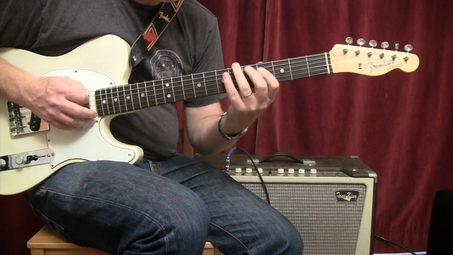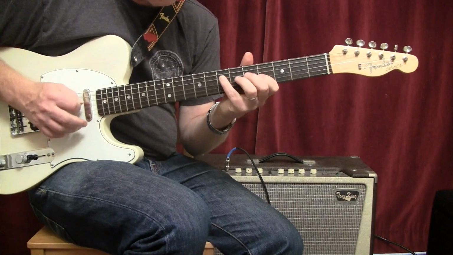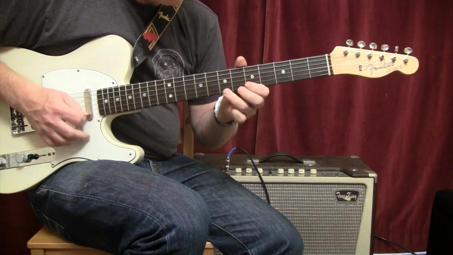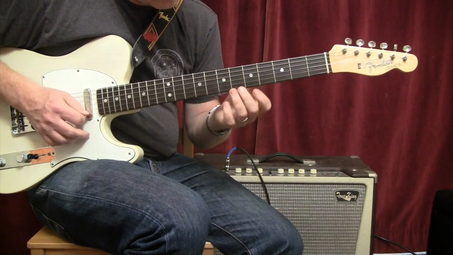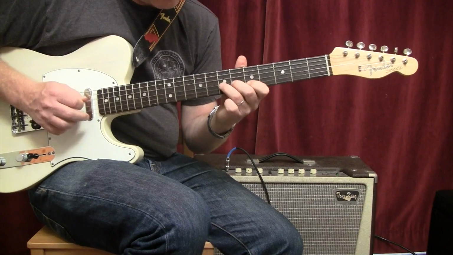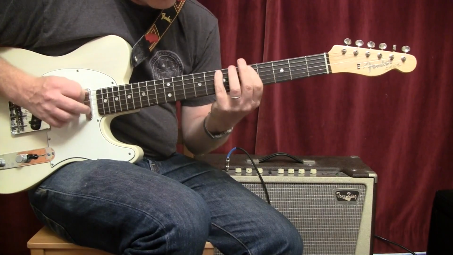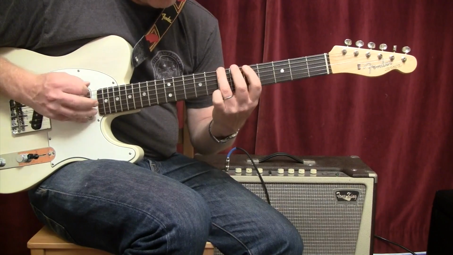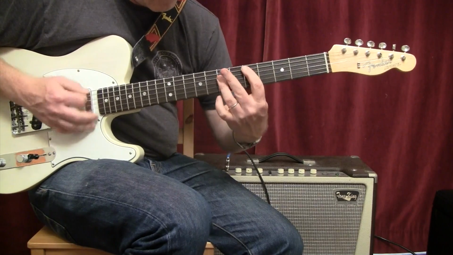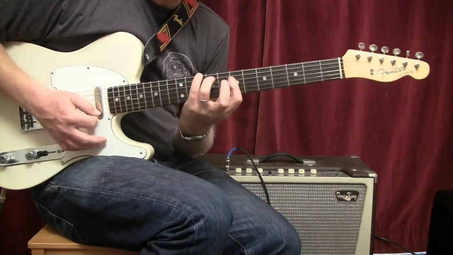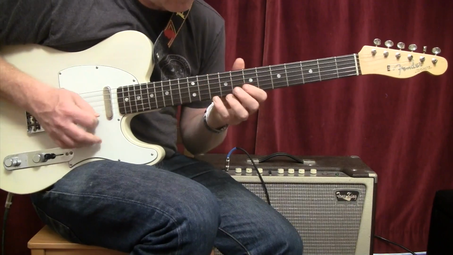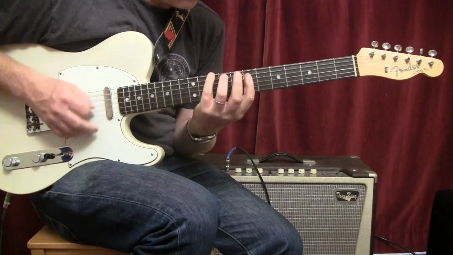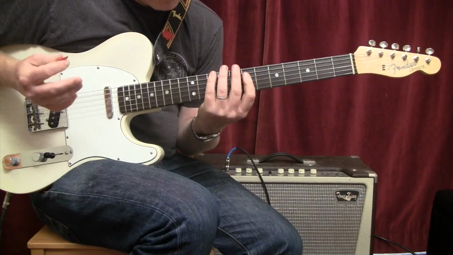D shape here. There's my pentatonic scale. And then if you can play all the notes, but you just want to resolve on the D to outline that pentatonic idea. Next voicing. This is like our G shape. Probably the most common voicing here, a commonly used one as well.